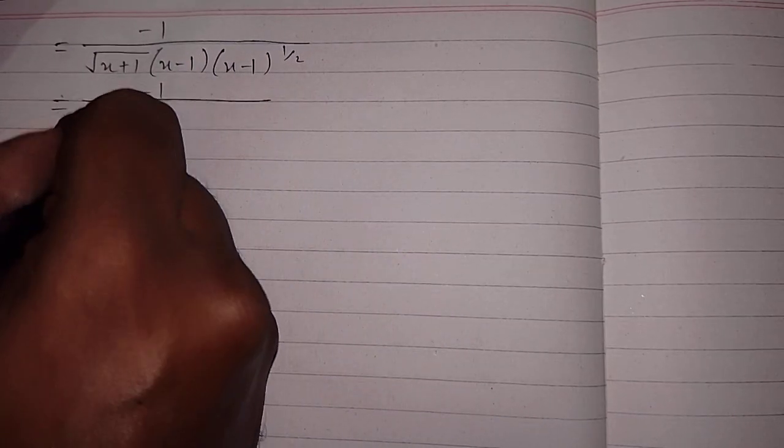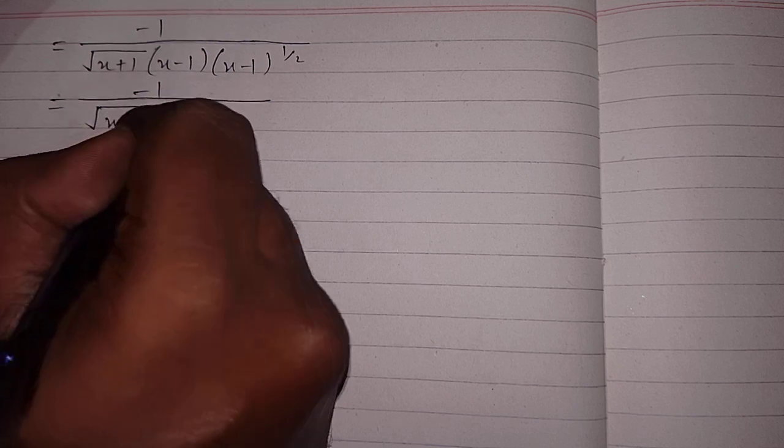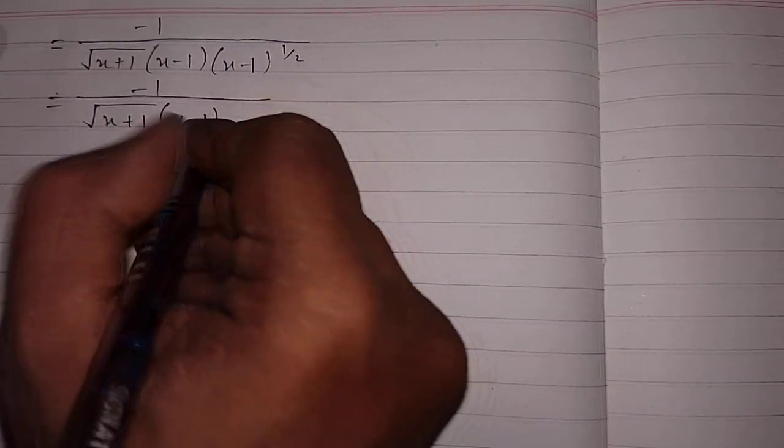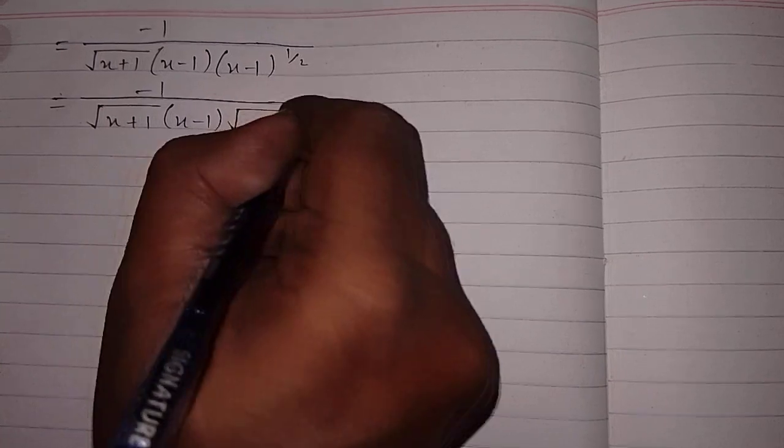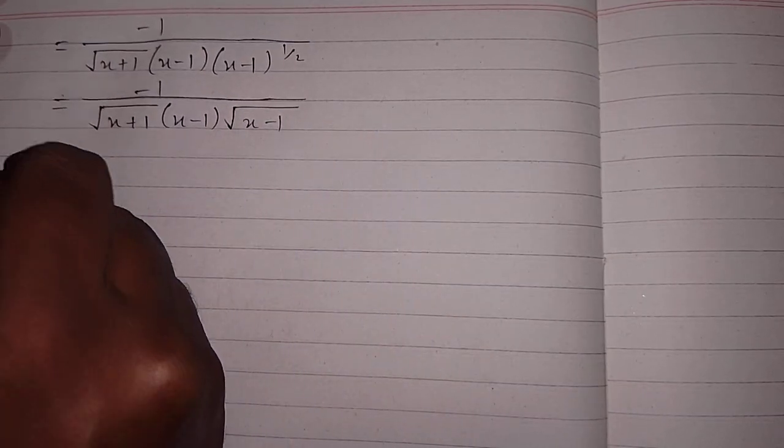Now we have minus 1 upon square root of x plus 1 multiplied by (x minus 1) multiplied by (x minus 1) to the power 1 upon 2. So we can write minus 1 upon square root of x plus 1 multiplied by (x minus 1), and (x minus 1) to the power 1 upon 2 can be written as square root of x minus 1.